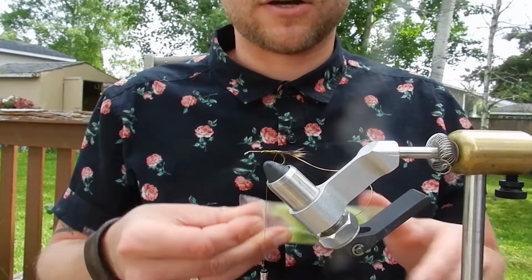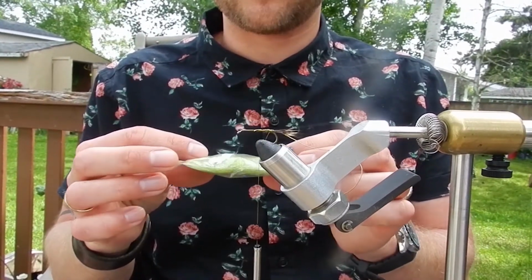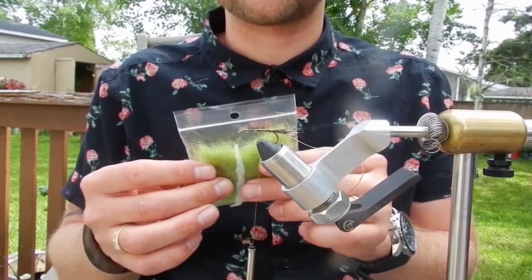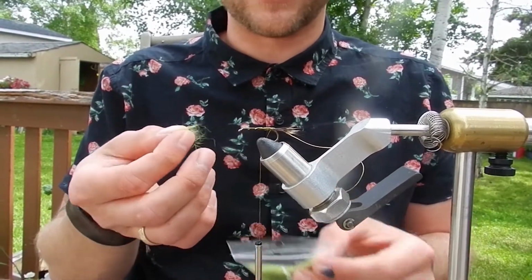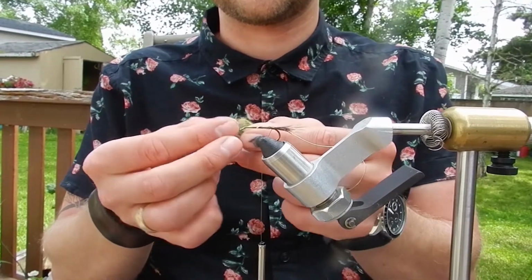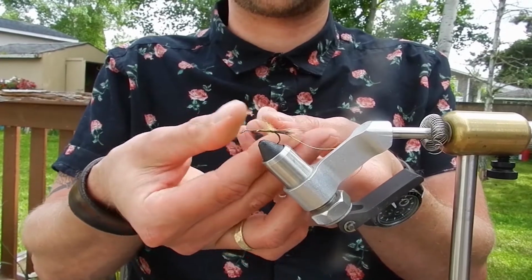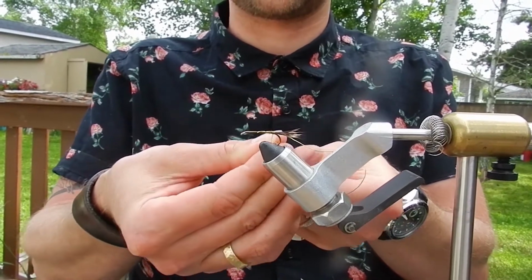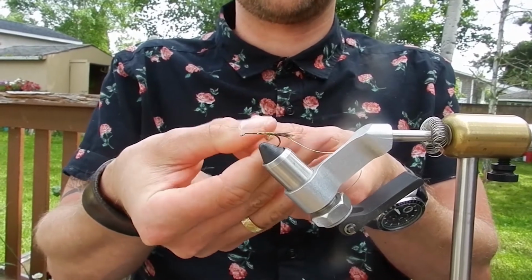The next part is called the dubbing. This can either be synthetic or natural fur. And again, this is going to add a bit of body to the fly as well as some buoyancy. So this is going to add some air to the fly, and you can get different oils and things to coat the fly to keep the water from penetrating, to keep it buoyant for longer.